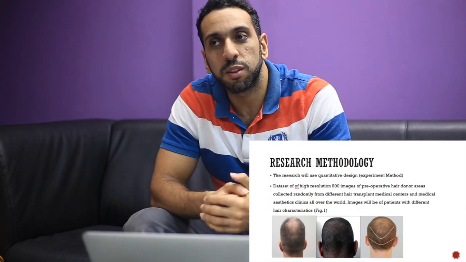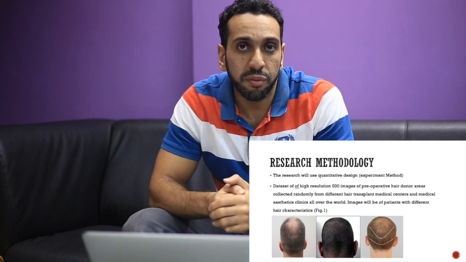So I'm going to talk about the research methodology that we propose for this research. We propose to use a quantitative design, and we will use an experimental method. We will have a data set of about 500 images of the donor area of different patients that we have collected from different hair transplantation clinics.